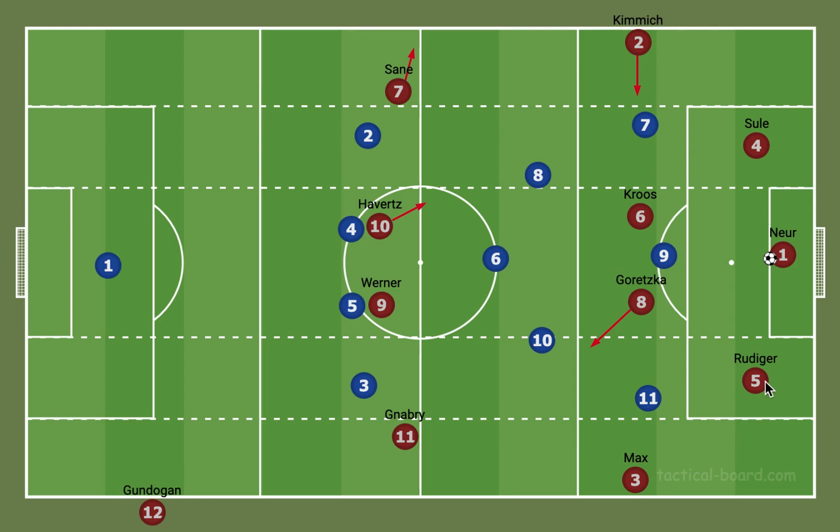So with the back line, I went with Max, Rudiger, Süle, Kimmich. The double pivot was Kroos, Goretzka, and then the front four was Gnabry, Timo Werner, Kai Havertz, and Sané. On paper, the base would look like a 4-4-2, but this was just to improve flexibility and accommodate the qualities of the players to then promote more positional play aspects of these players. So let's get right into it with some of the tactical concepts.